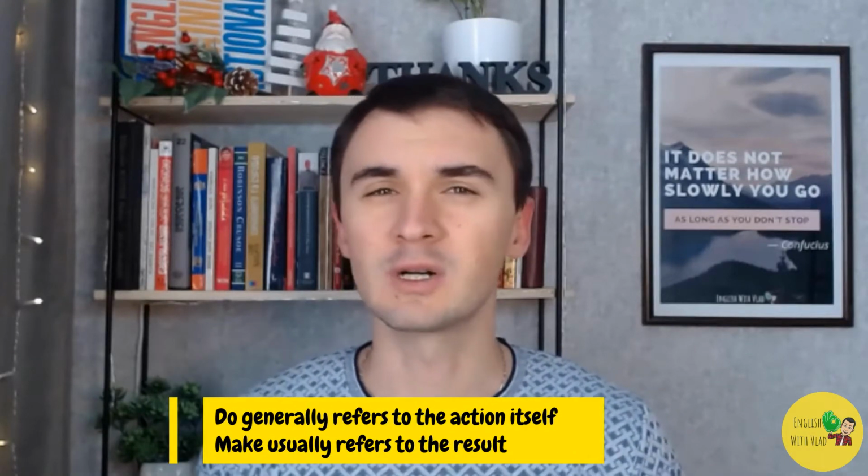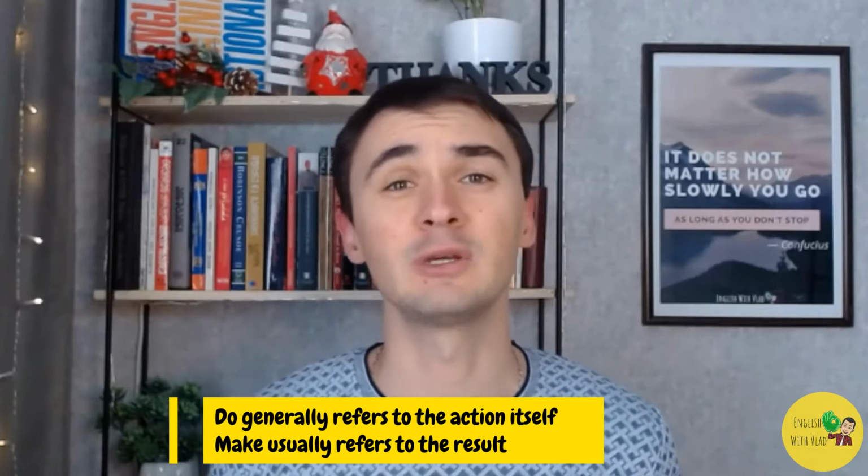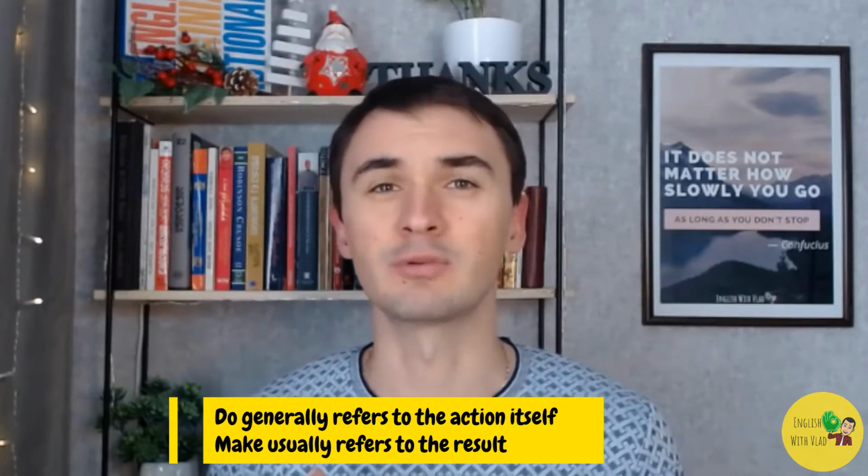So today we will continue our topic of do versus make and find out some interesting collocations with the word make. Now let me remind you the difference between do and make. We use do when we talk about some action, and we use make when we talk about a result. So generally speaking, do focuses on the action itself and make focuses on the result.